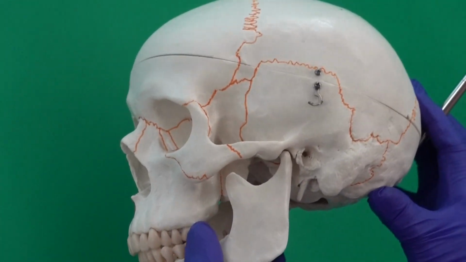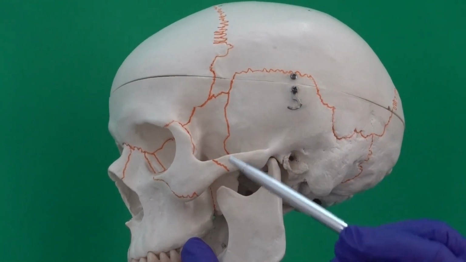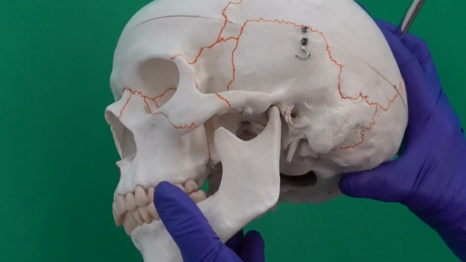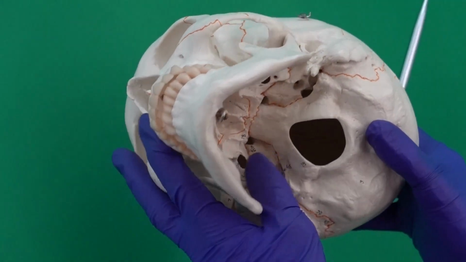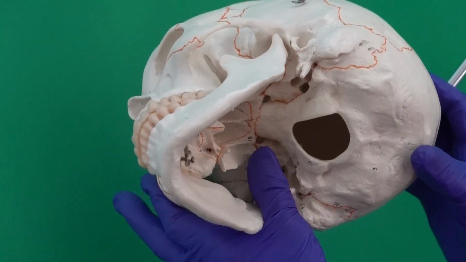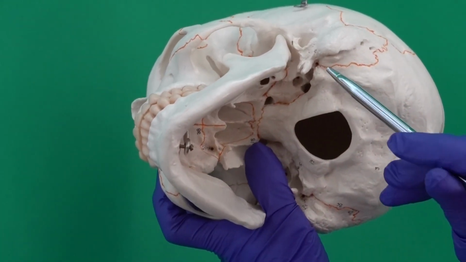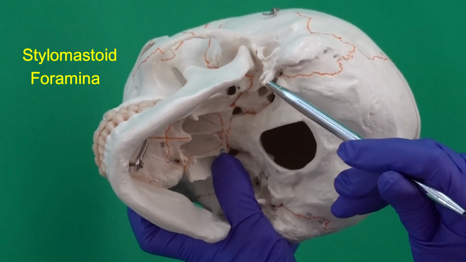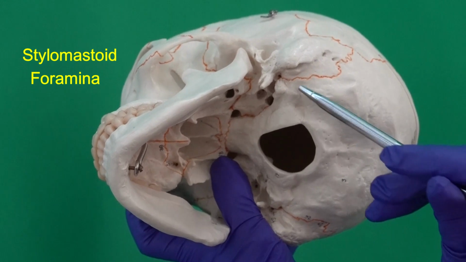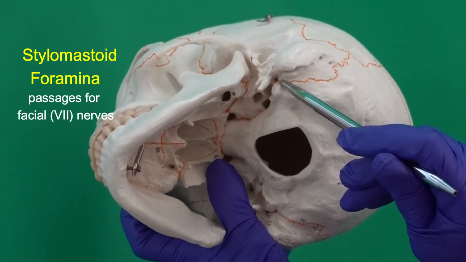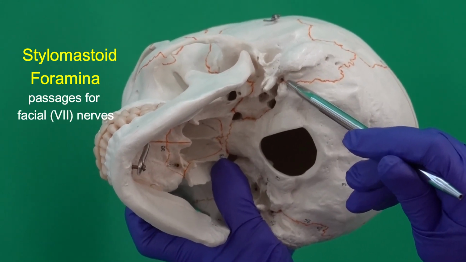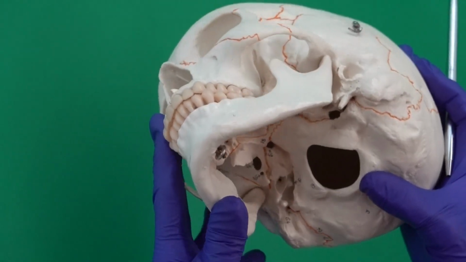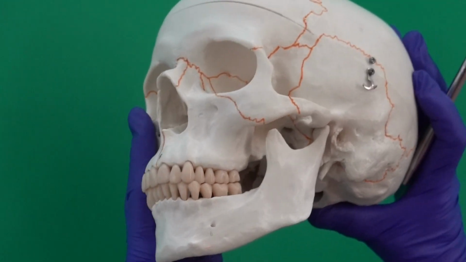So these are some important structures that we find in the lateral view of the temporal bone. And if I show you the inferior view, then we can also locate the stylomastoid foramen, which sits between the styloid process and mastoid process. That's the exit for the facial nerve, cranial nerve number 7. Now, it's good to go through the external view of the mandible.